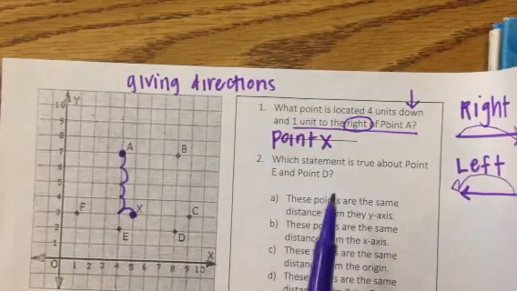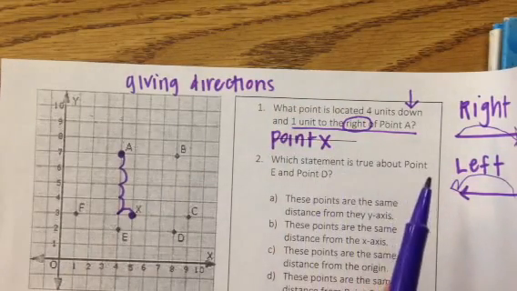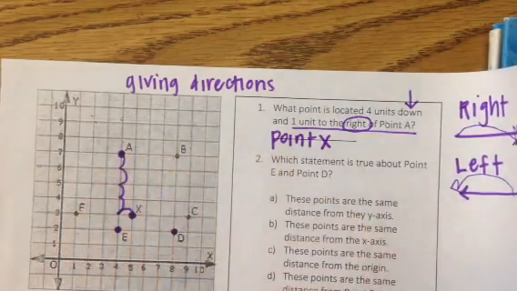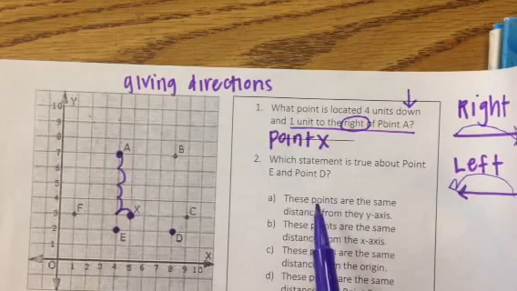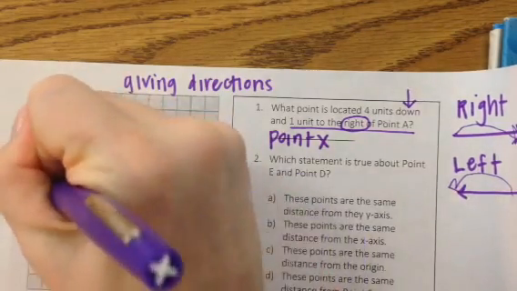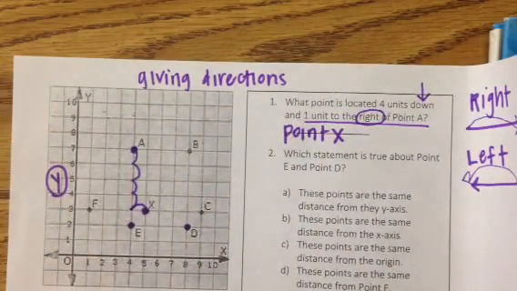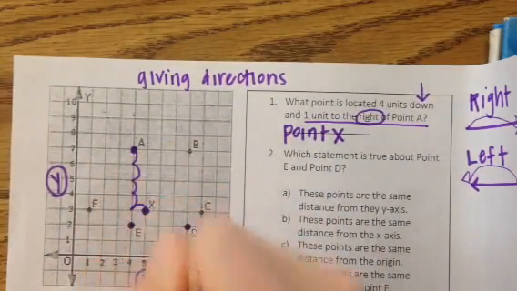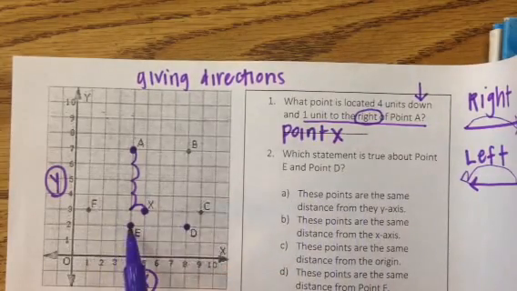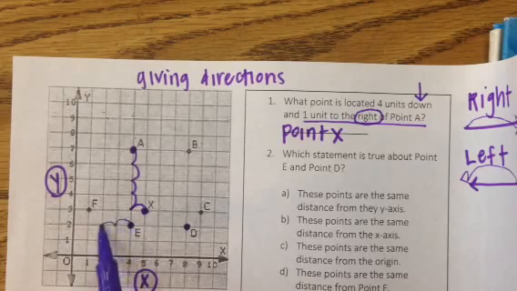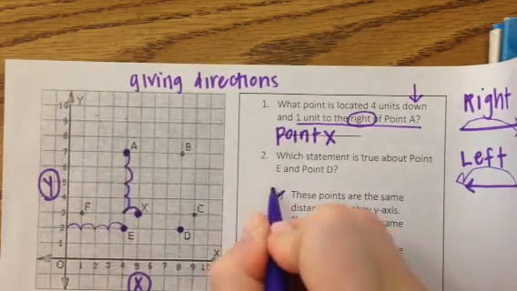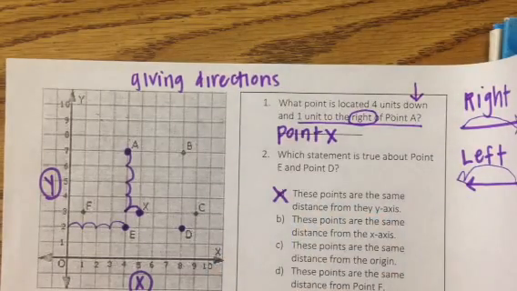Okay. Now let's look at part 2. Which statement is true about points E and points D? Let's read choice A. These points are the same distance from the y-axis. Well, remember, here is the y-axis. That y-axis is vertical. And I'm just going to label my horizontal x-axis as well. It says these points are the same distance from the y-axis. Well, E is only 1, 2, 3, 4 away. D is 8 away. So it cannot be the same from the y-axis.